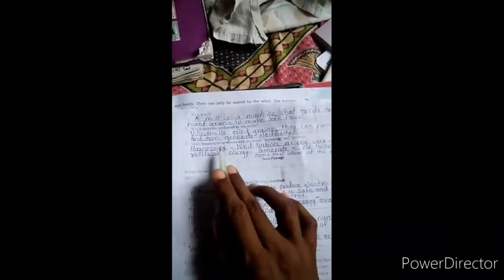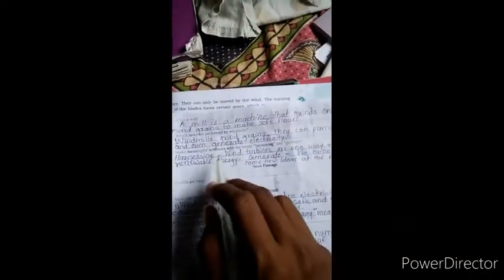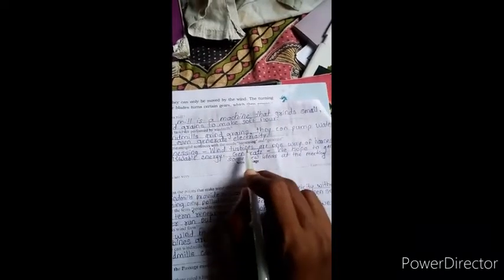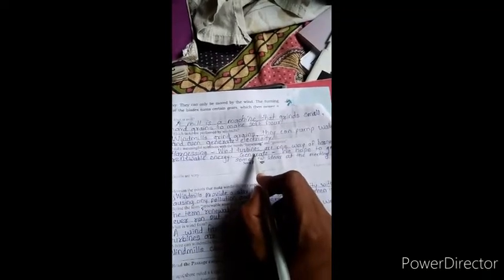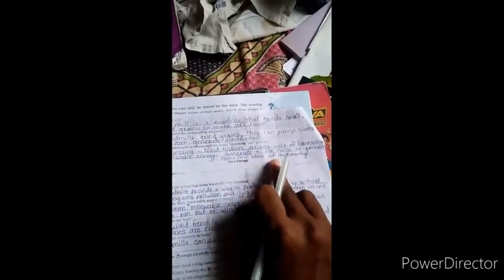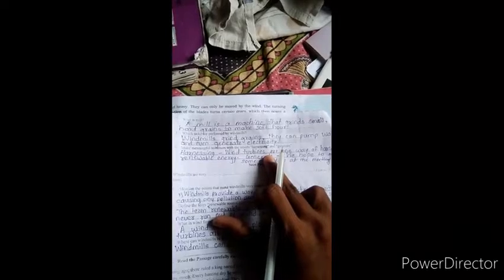Now fourth one, make meaningful sentences with the words harnessing and generate. Harnessing means control and make use of. Generate means to produce or create. Now let's see the sentence for harnessing. Wind turbines are one way of harnessing renewable energy. Second word, generate. We hope to generate some new ideas at the meeting. Okay, so you can write other sentences of your choice. This is for example only, right? Or you can write this one.